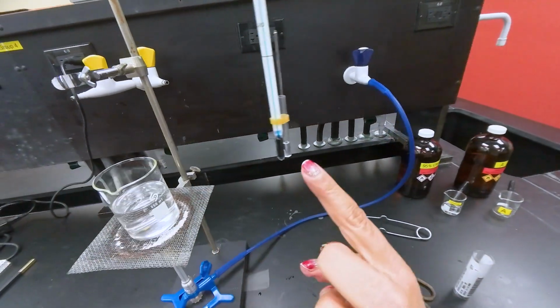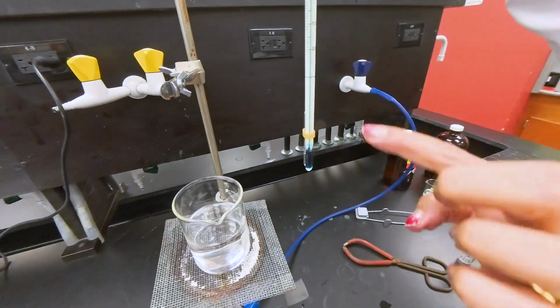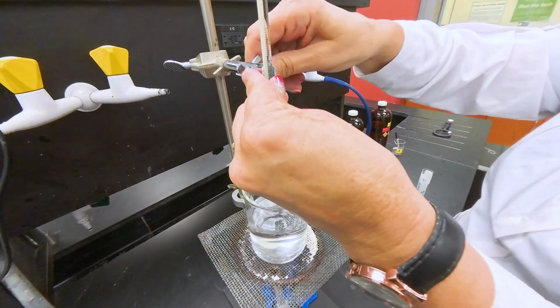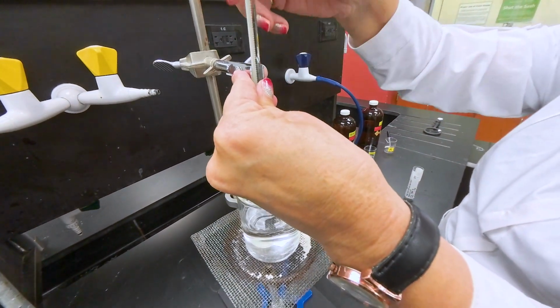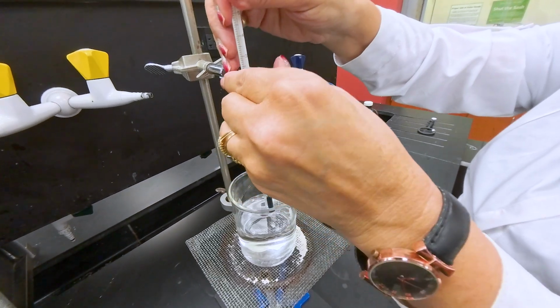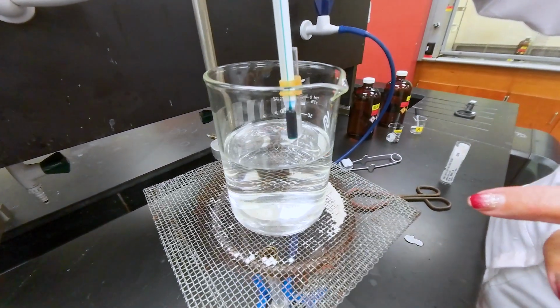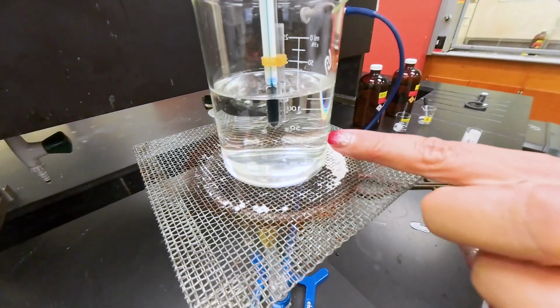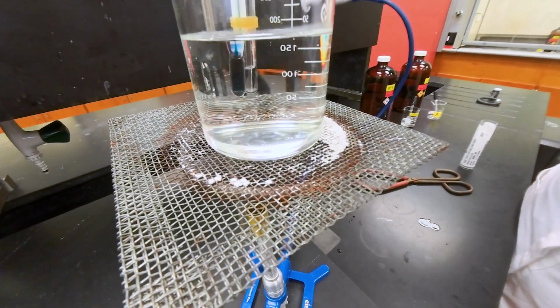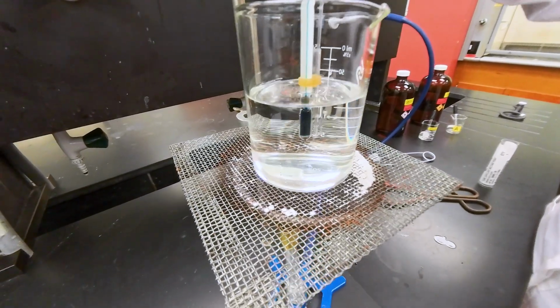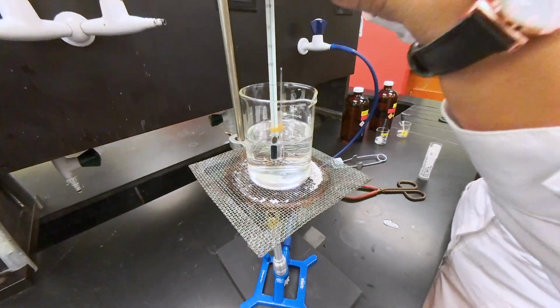I place the entire setup of the thermometer in the hot water bath, inside the water. How low it should go: I want to make sure that the sample is immersed in the water, and I don't want it to touch the bottom of the beaker, which is the source of the heat.